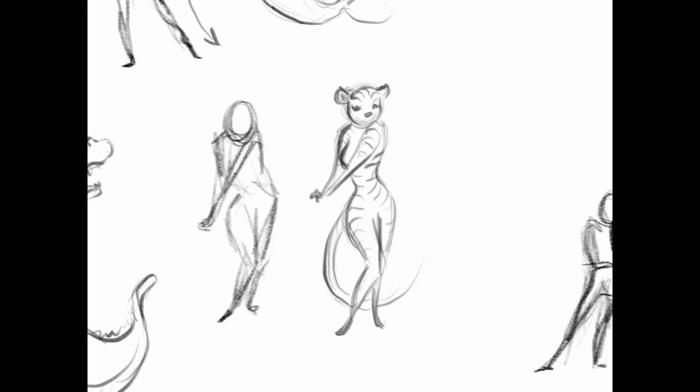And you can take that tail in any direction. It could also be... actually I think this might be a better pose for it.